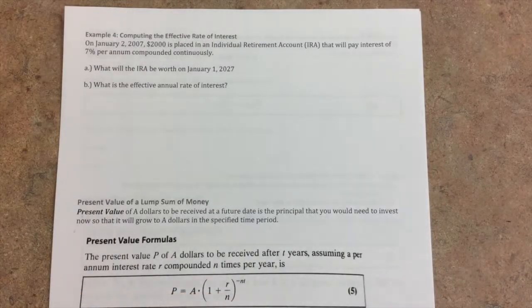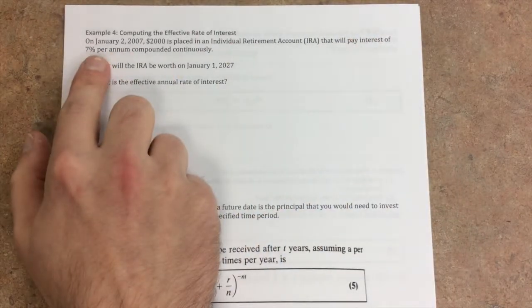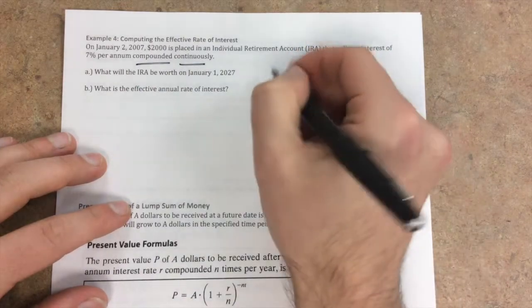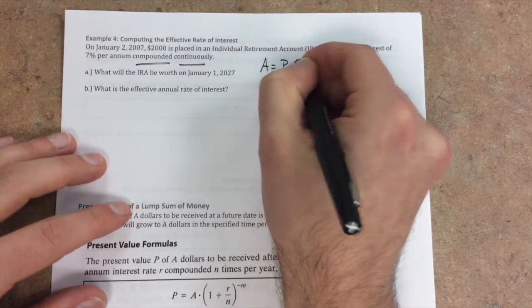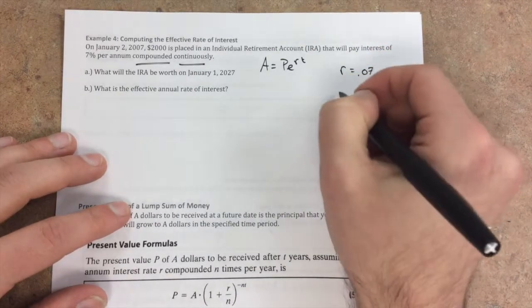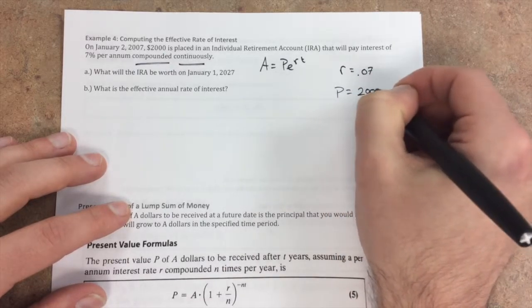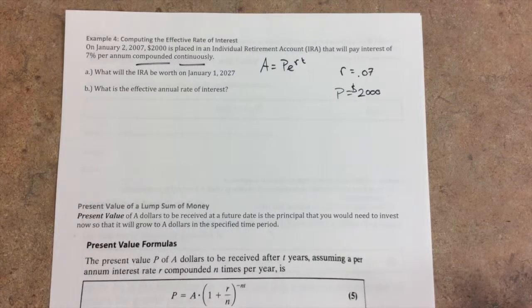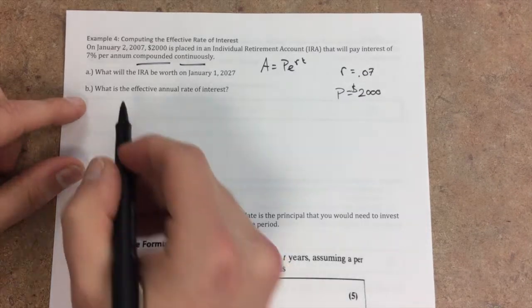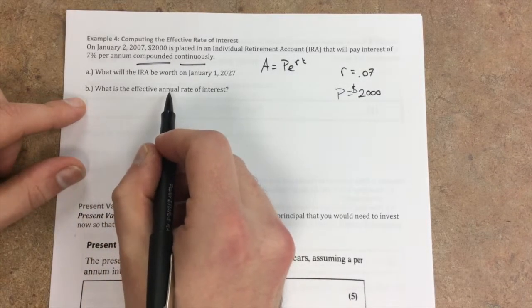Okay, so starting with example 4, it says on January 2nd, 2007, someone placed $2,000 into an IRA, which is an individual retirement account. It will pay interest of 7% per annum compounded continuously. So when we see compounded continuously, that means we have our formula A equals Pe to the rt. Our r is 7% and P is $2,000. You had a generous aunt, uncle, grandma, grandpa, mom, or dad, so they're just putting that money in for you. So what is the effective annual interest rate?